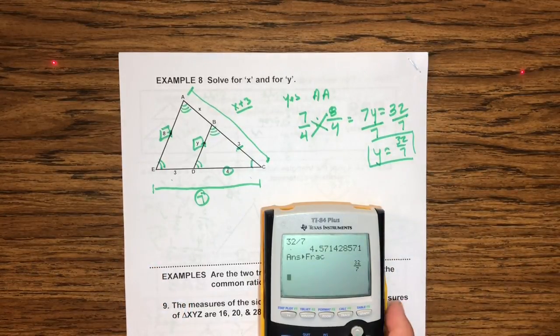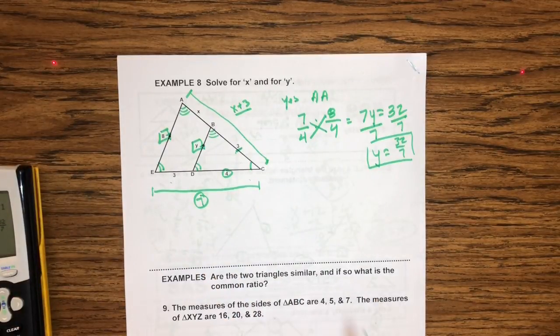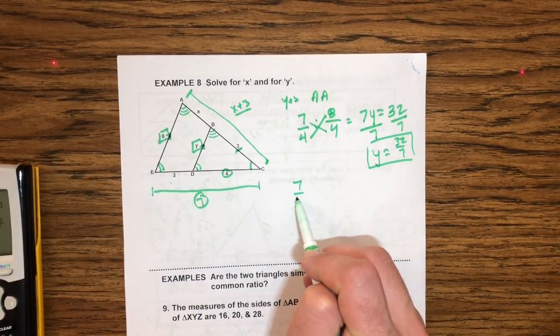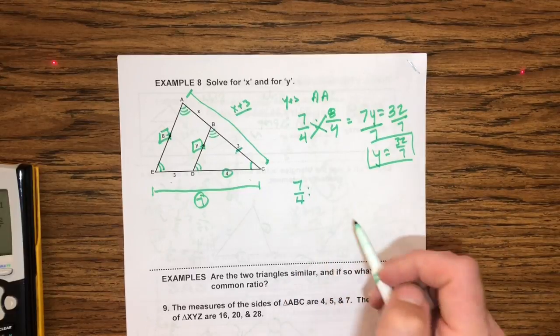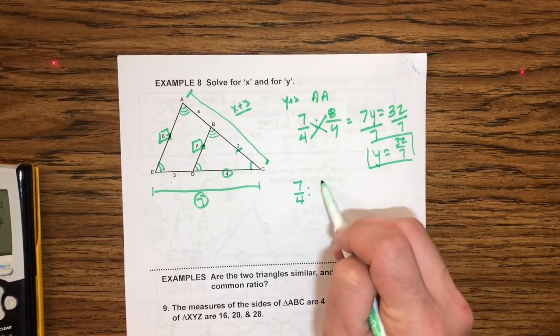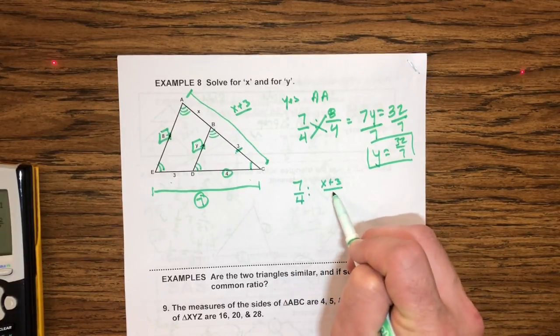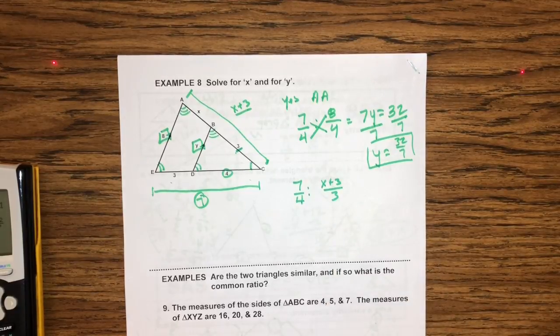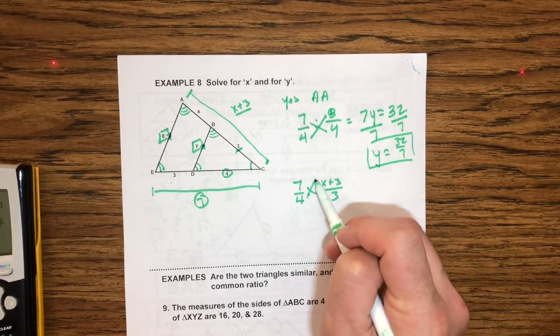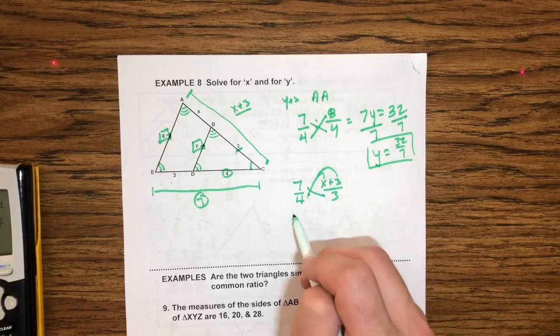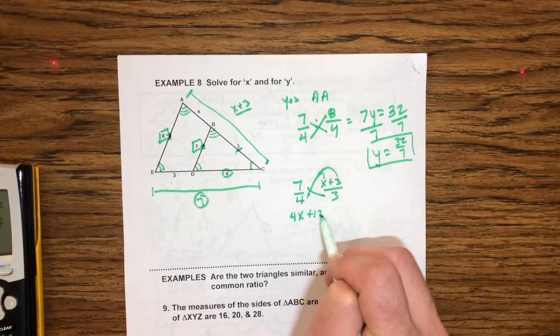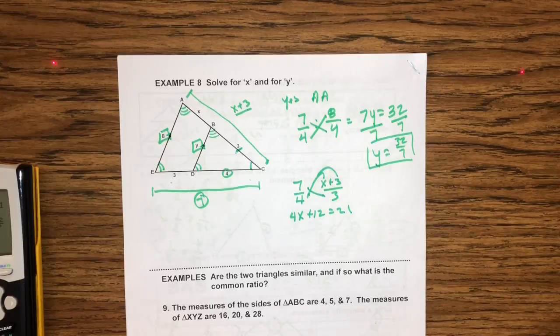Okay, the next part, we're going to solve for the x. Still use that common ratio of 7 over 4, and that's going to be proportional to x plus 3 over 3. Now we have to cross multiply, but when we do our 4, we have to distribute the 4. 4x plus 12 equals 21.